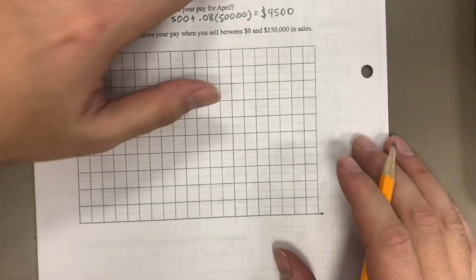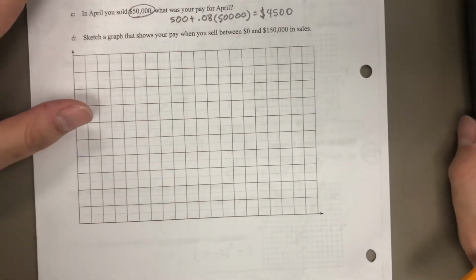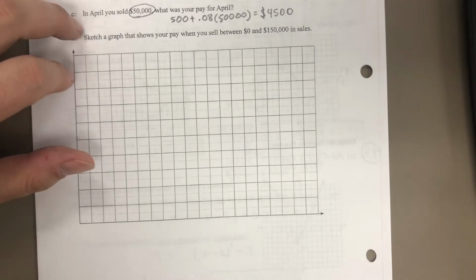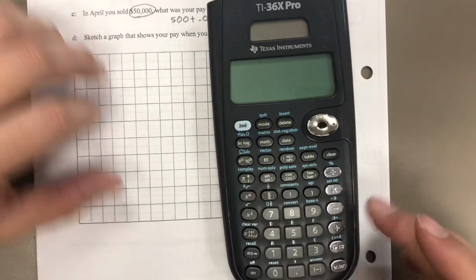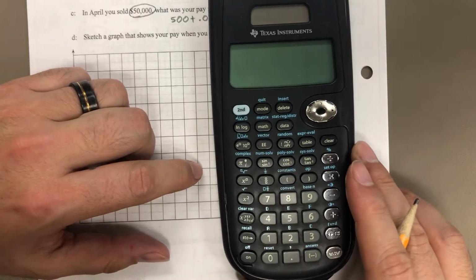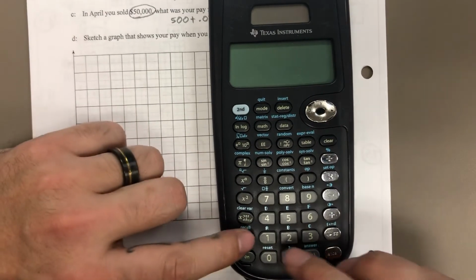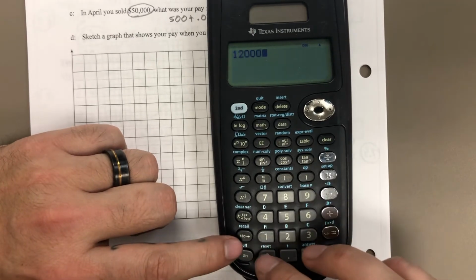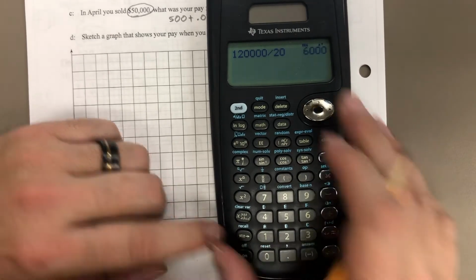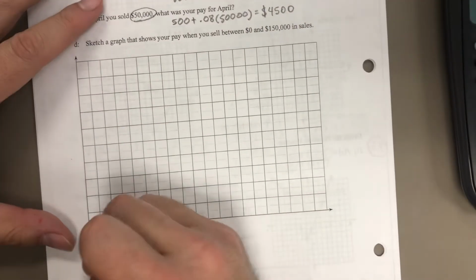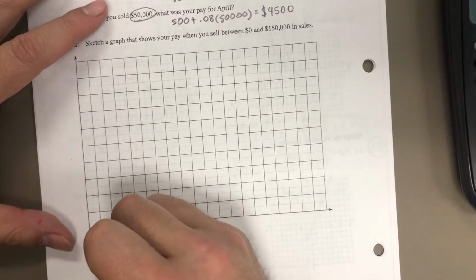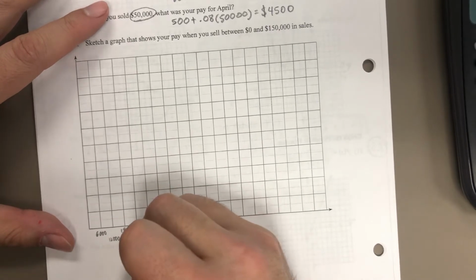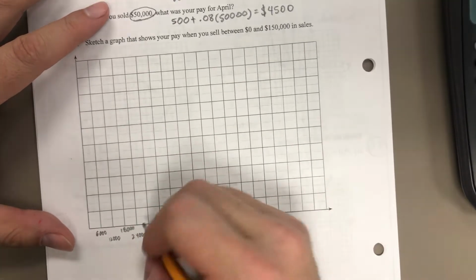So if I want to get beyond 100,000, I'd probably say that each of these would have to be more than 100,000. So maybe 120,000. Yeah, so what would 120,000 divided by 20 be? So each one of these is worth 6,000. I guess that'll have to do. So 6,000, 12,000, and then 18,000, and then 24,000. So I'm just adding 6,000 each time.